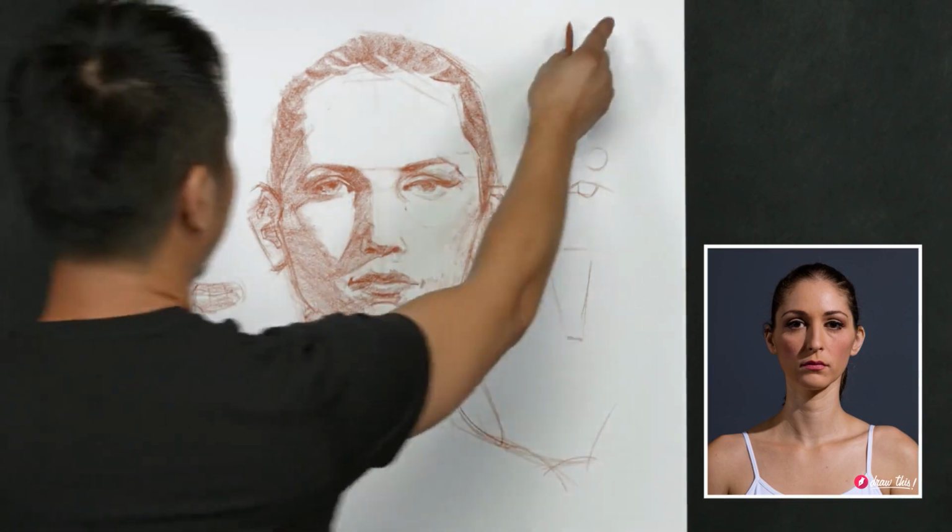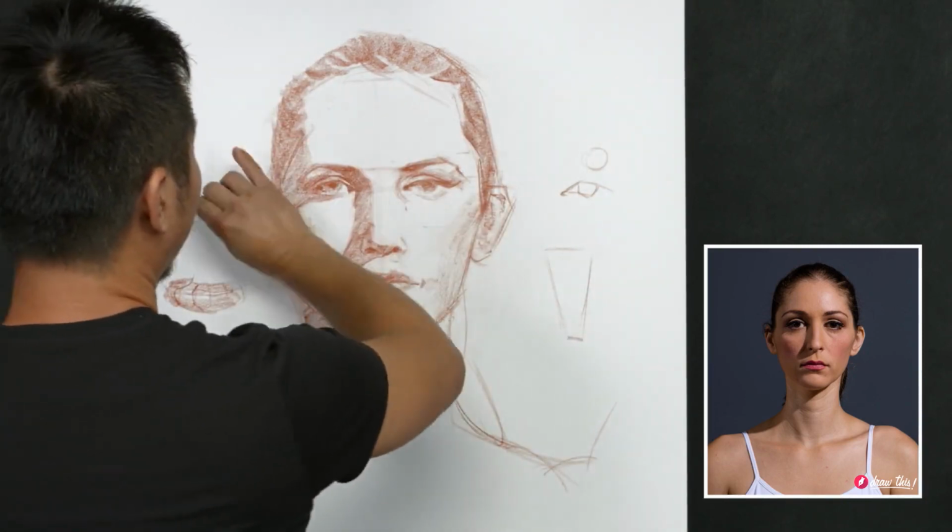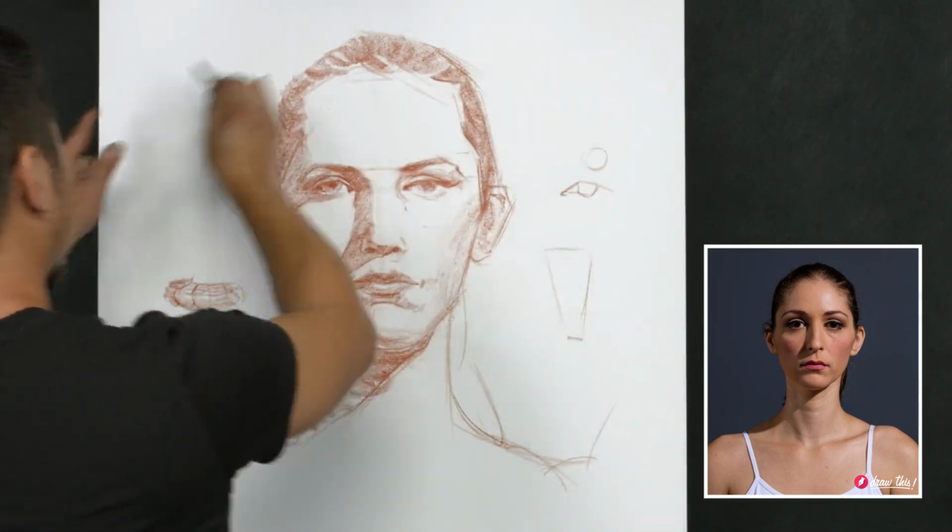Since the light source is on our left, I'll make sure the gradation goes from light to dark this way.